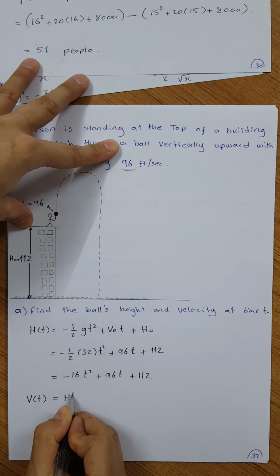So the first requirement is the height and velocity in general. We are inputting the values that are given to us initially, and we will get the general expression for the height and the velocity of that object.